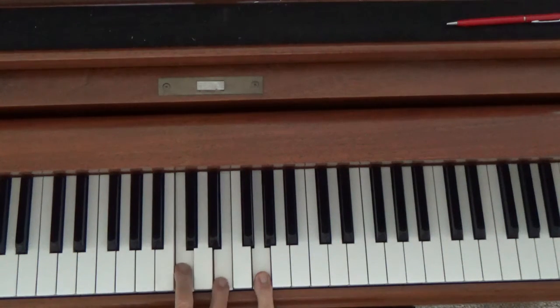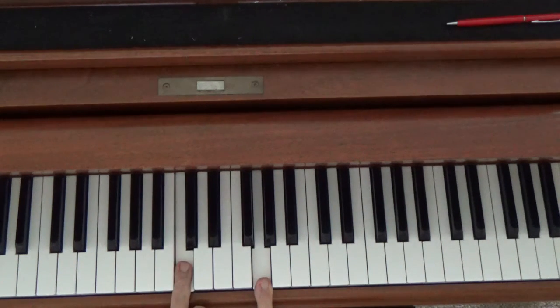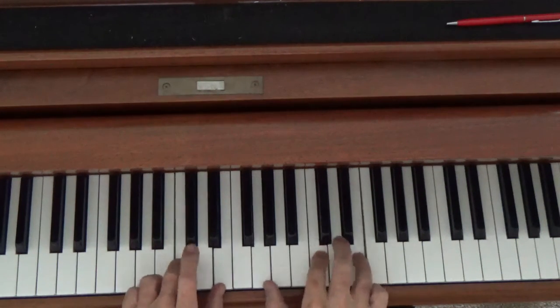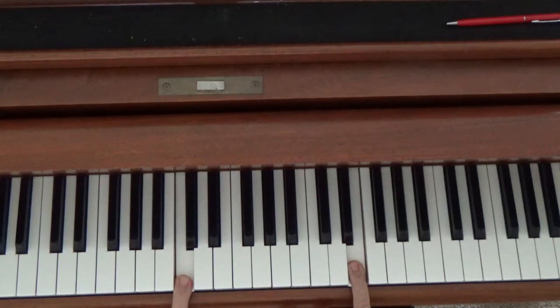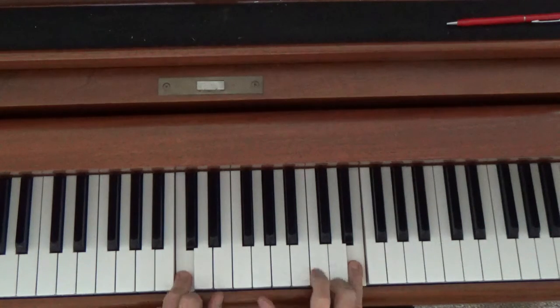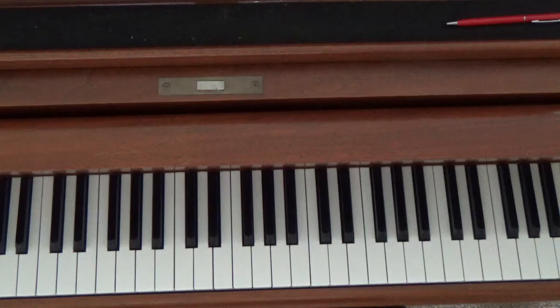This is the characteristic interval for the minor triad. That E flat is important because it's the characteristic of the minor chord. In this we have E, which is the major third, and that major third is the uppermost note of this chord. Okay? Fine. We've analyzed it.